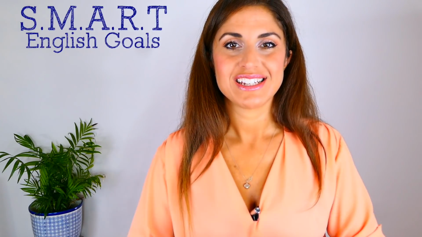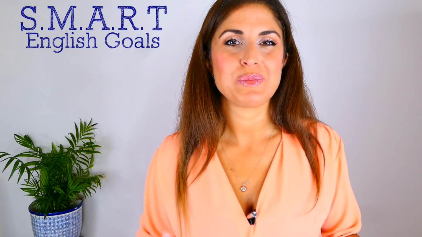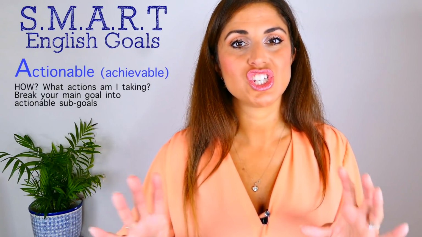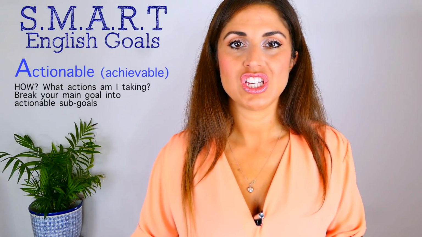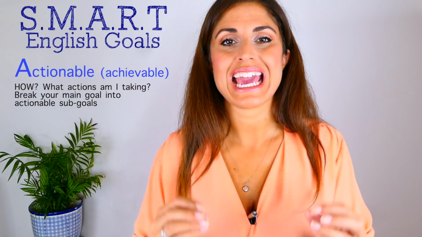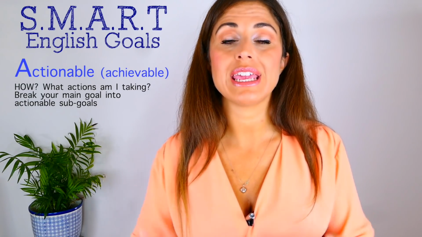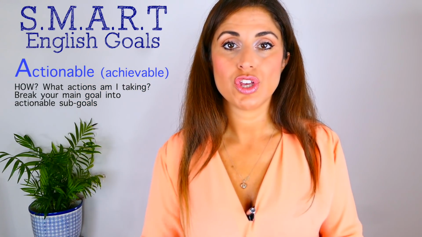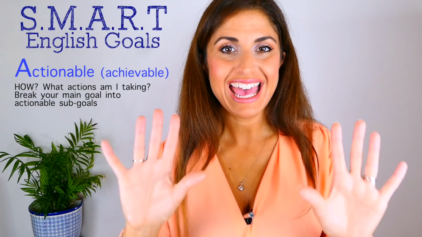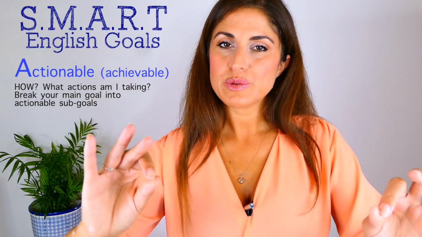Now A, what does A stand for? There's two possibilities here, actionable or achievable. So what we're looking at here is the actions that we're taking to reach our main goal. Essentially, we can be breaking the main goal up into sub-goals. That often works very well. So in my case, I'm creating sub-goals to improve my vocabulary range when it comes to Italian. I want to learn 10 new verbs this week in Italian, but I'm being a little bit ambitious.